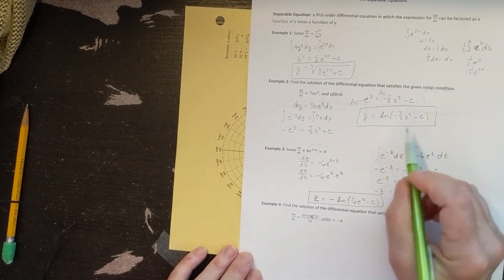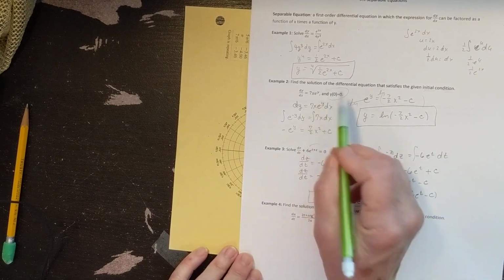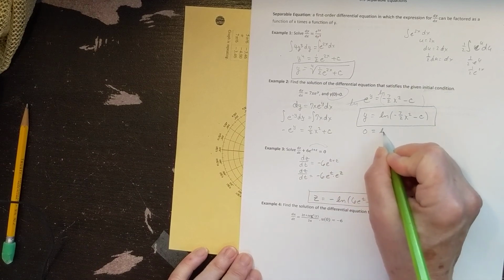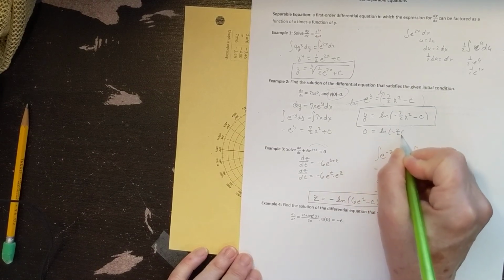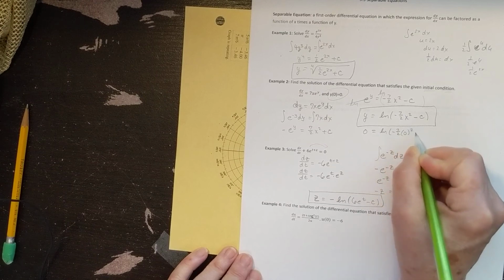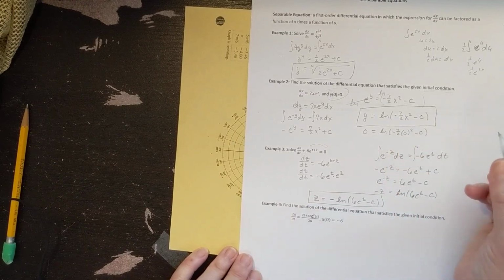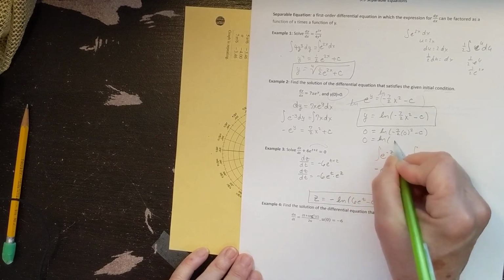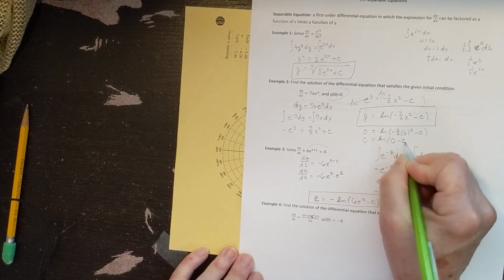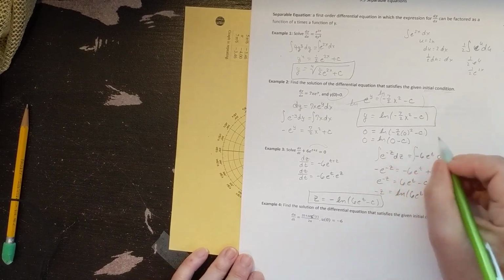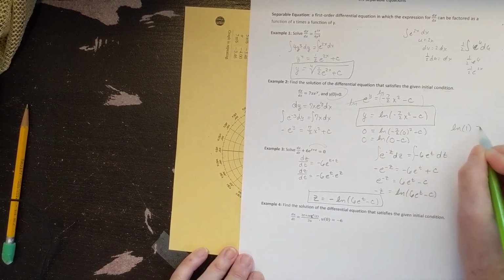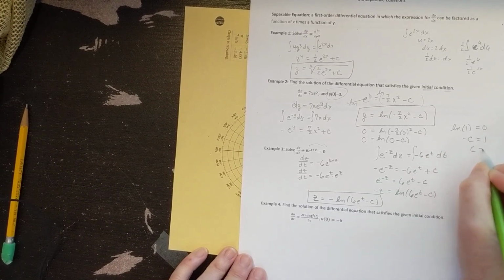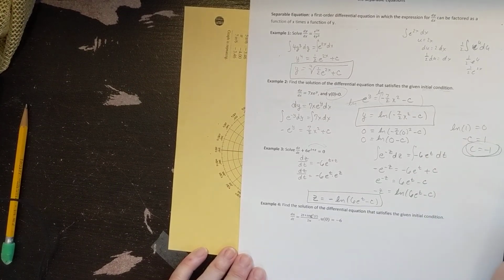I was supposed to solve for c. So let's solve for this initial condition. y of 0 is 0. So we say 0 is equal to the natural log of negative 7 over 2, 0 squared minus c. All right. So 0 is equal to the natural log of 0 minus c. We know that the natural log of 1 is 0. So negative c needs to equal 1. So c is negative 1 is what we get right here.